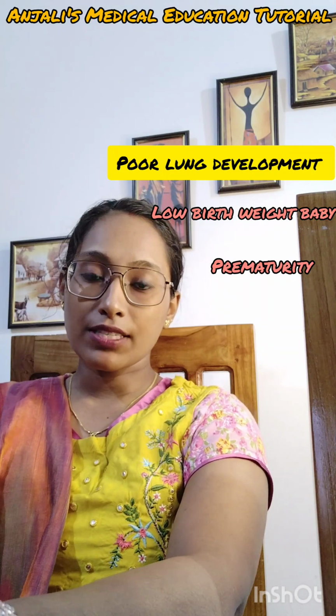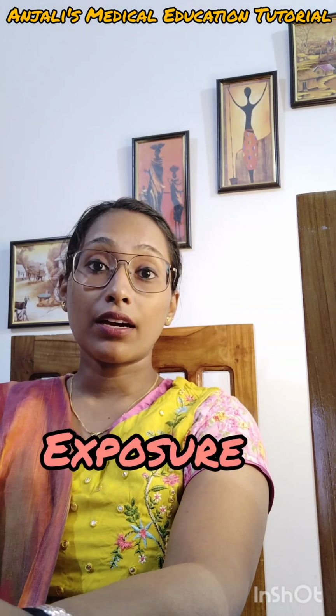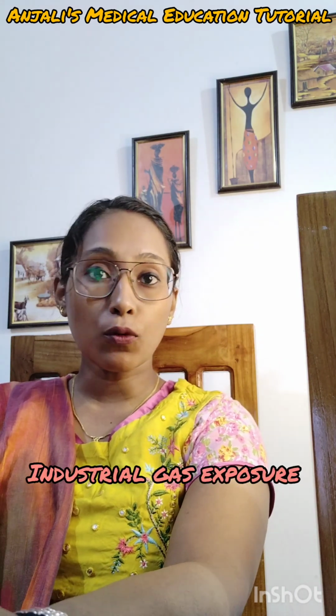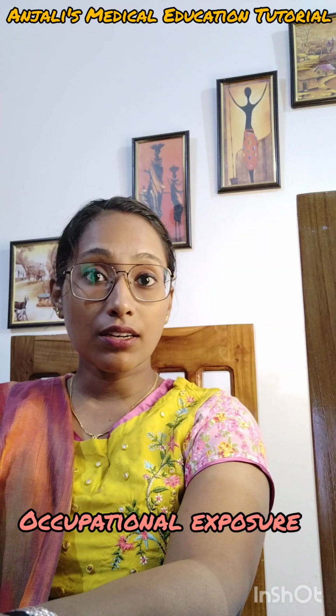And the third type of classification based on the etiology is exposure to fumes or fires, burns and all, industrial exposure or exposure to chemical pollutants, occupational exposure to gases and all. And one of the main leading causes for COPD is cigarette smoking. This cigarette smoking can be not only active but passive, and also in utero exposure to cigarette smoking can result in poor lung development, leading to COPD cases.